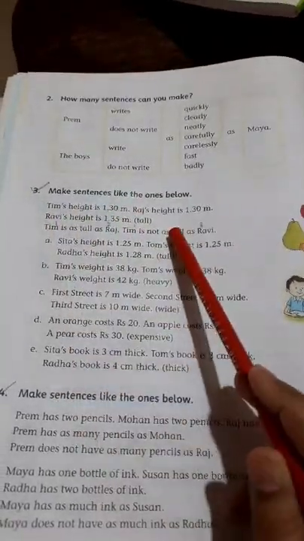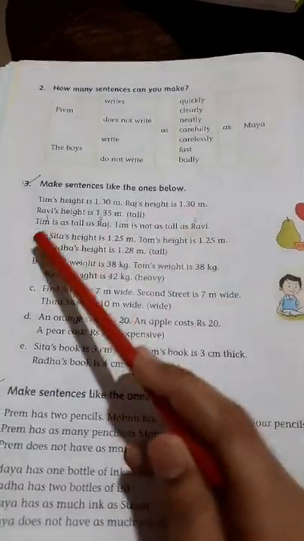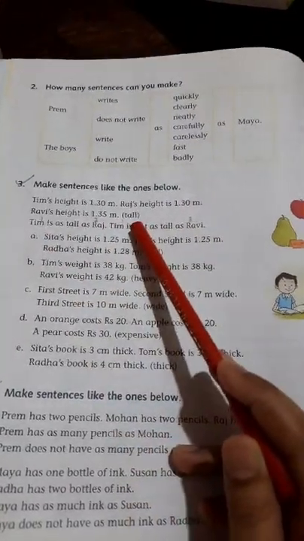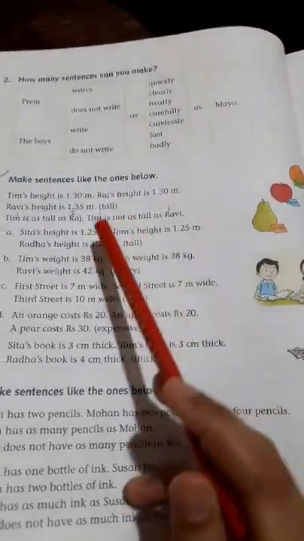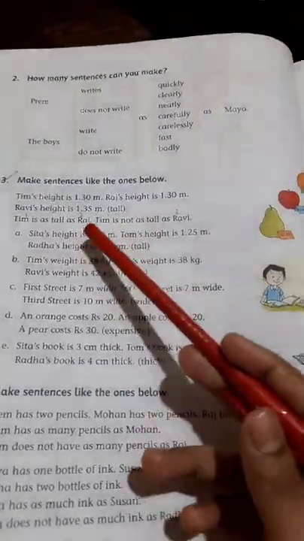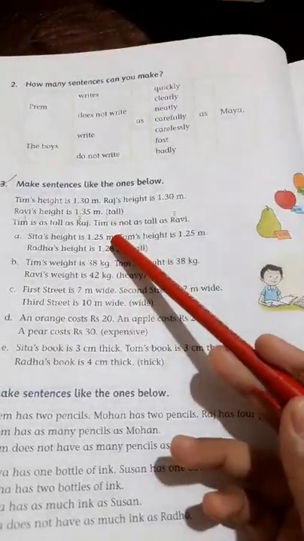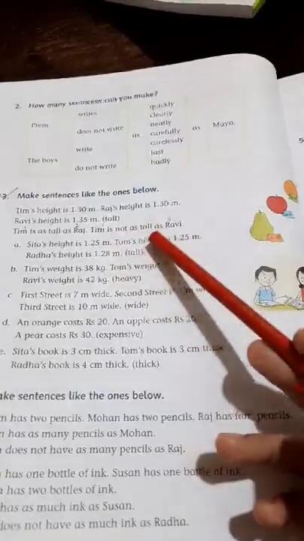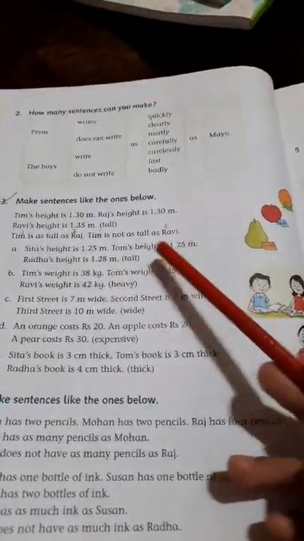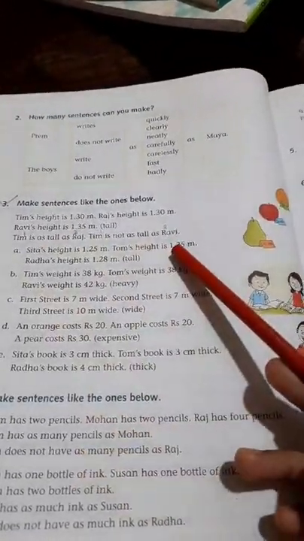So both the heights are given and both are the same. Ravi's height is 1.3 meter. So using the word "tall", we have to change the sentence. So what we are going to write is: Tim is as tall as Raj, because both are of the same height, and then we will write: Tim is not as tall as Ravi. So this is how we are going to transform the sentences.